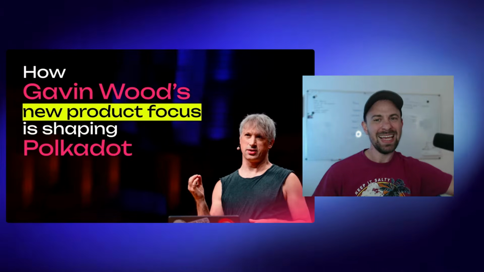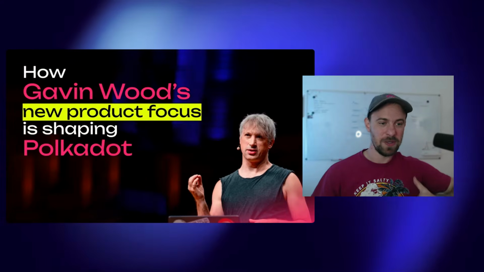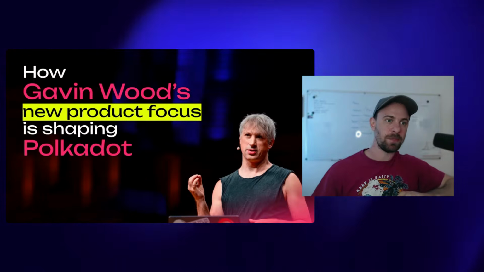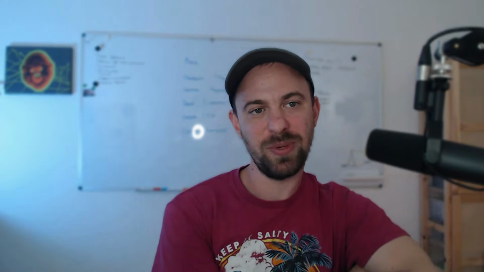So Gavin Wood's new product focus, shaping Polkadot: how it influences Parity, how it influences the Web3 Foundation, how it influences the DAO. This is the discussion we want to have here. And Gavin Wood was having this interview, I think 2 weeks back with the Kusamarian, and he was talking about the new direction and the role of Parity and how they are going to work with Gavin Wood as the new, again, CEO of Parity. Just let me turn off the notifications here. So how will Gavin Wood play his role as the CEO of Parity?